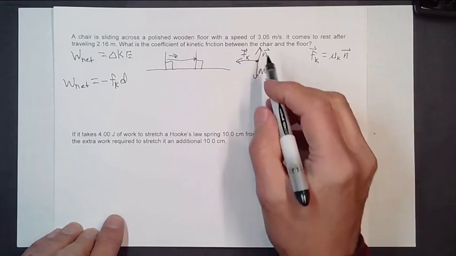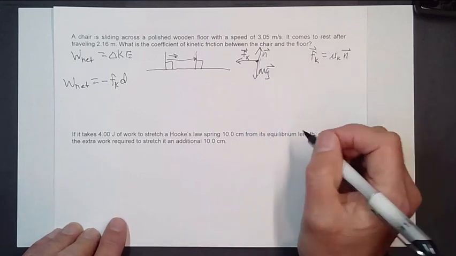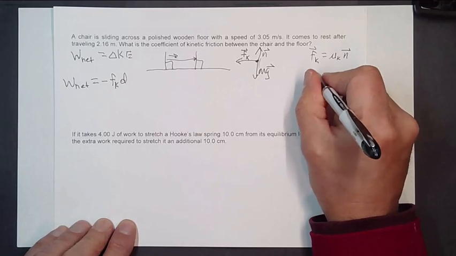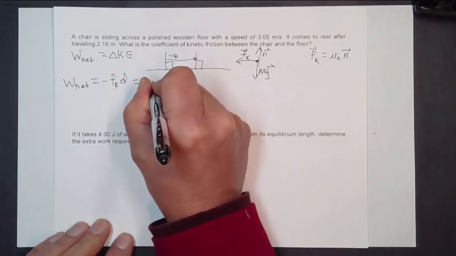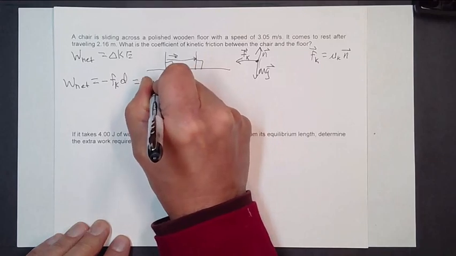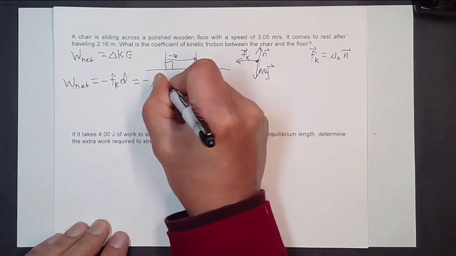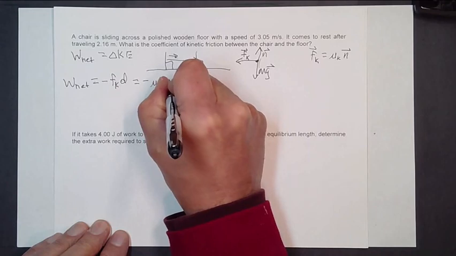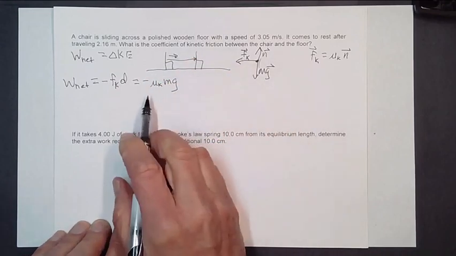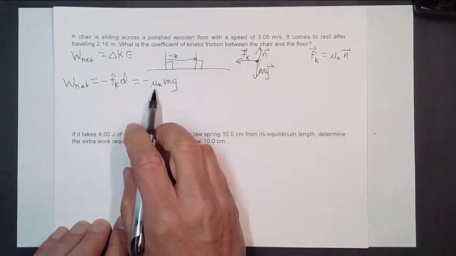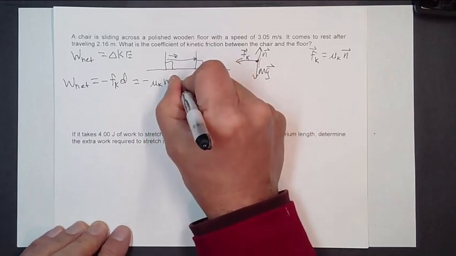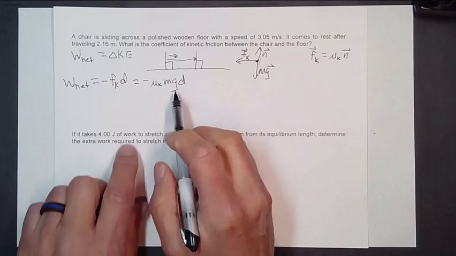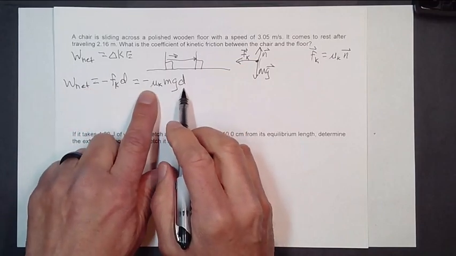The normal force in this case is just equal to mg, and so that frictional work will equal minus mu sub k mg, that's the coefficient of kinetic friction times the normal force, and then we've got the displacement in here as well. So that's the net work that will be done.